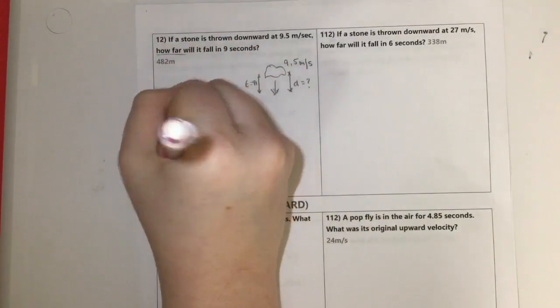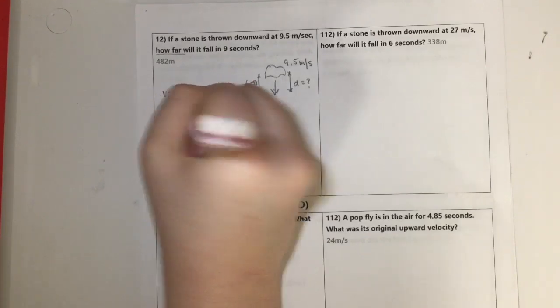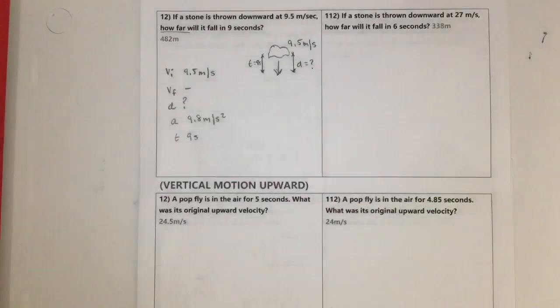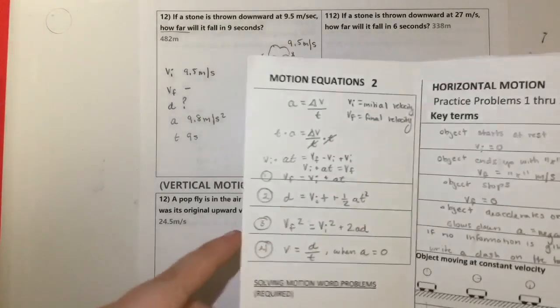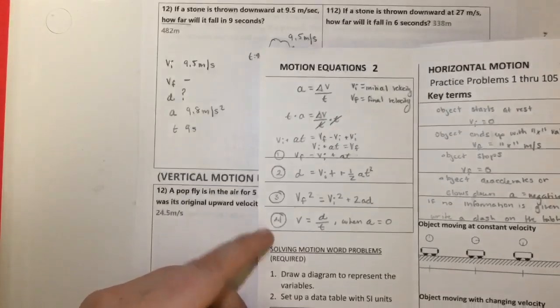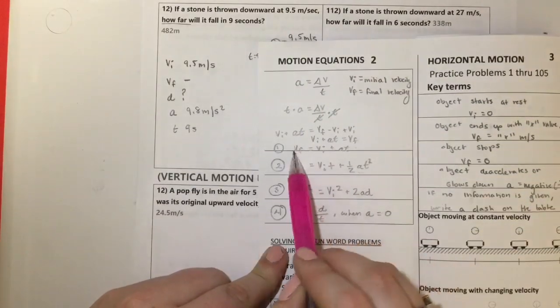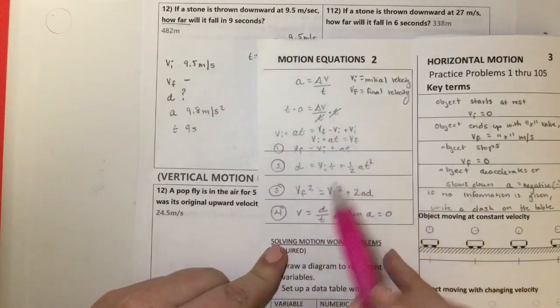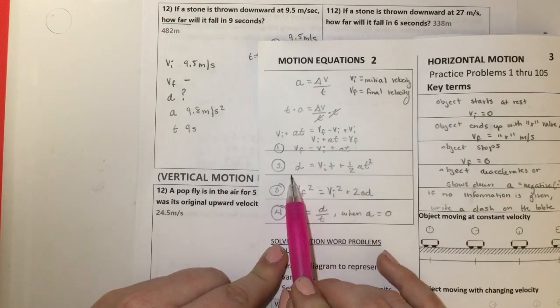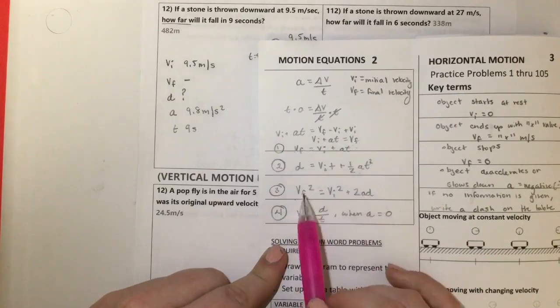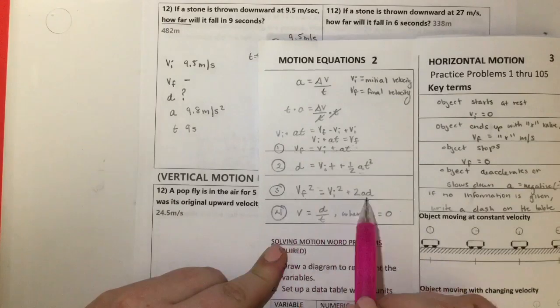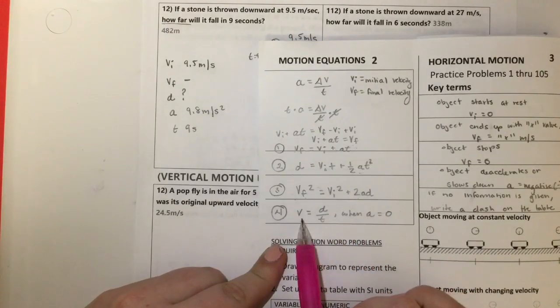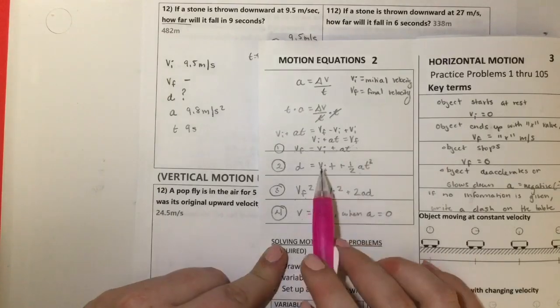And then our time is 9 seconds. Okay, so let's go ahead and look at our equations. Now we have to look for one that does not include final velocity. The first one has final velocity, so we wouldn't use that one. The second one does not have final velocity. The third one does, so we're not going to use that. And number 4, we're not going to use because the acceleration does not equal 0. So we're going to use number 2.